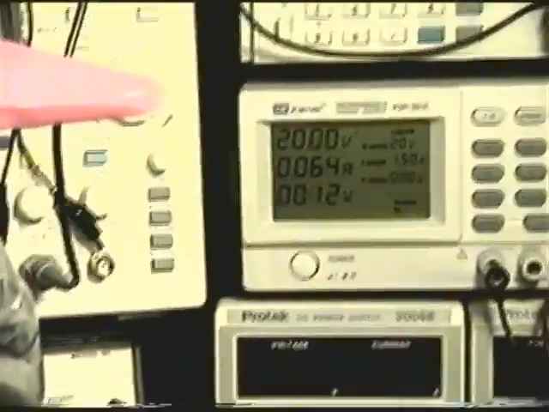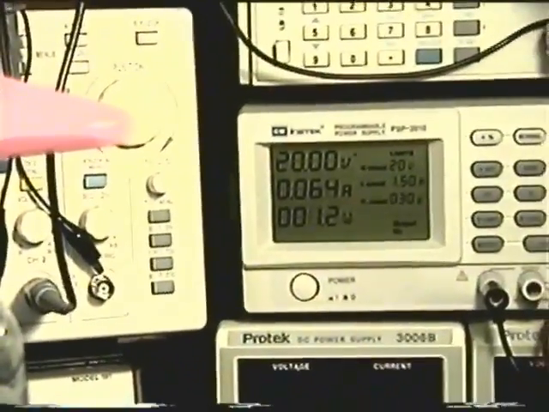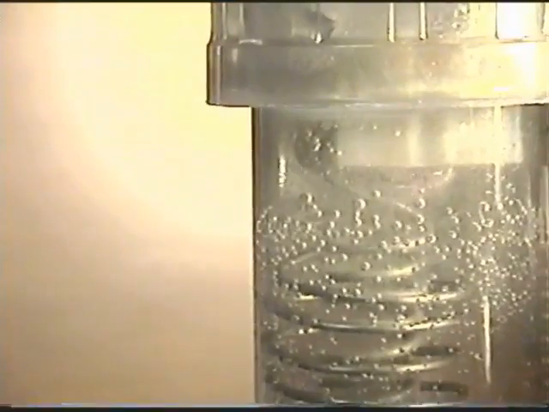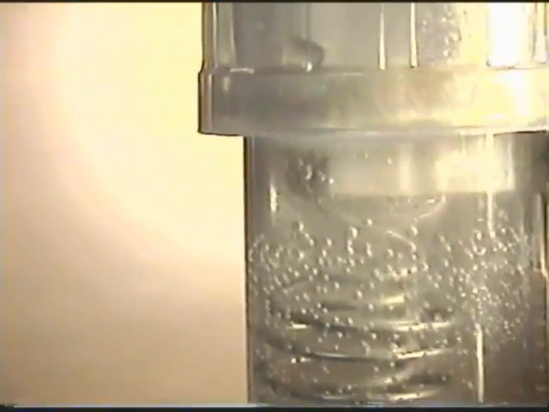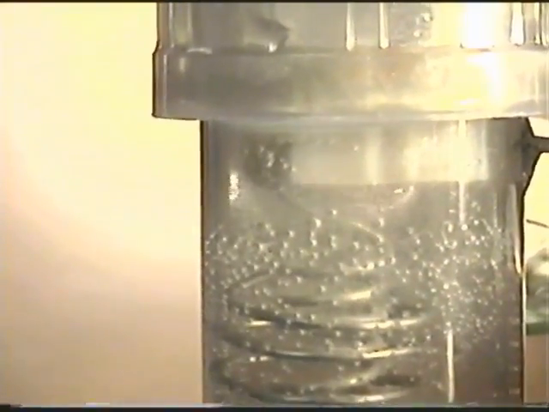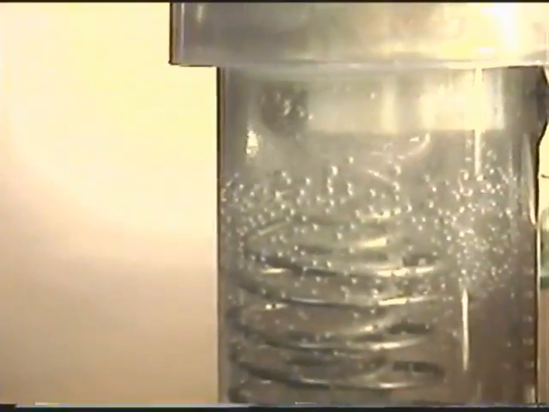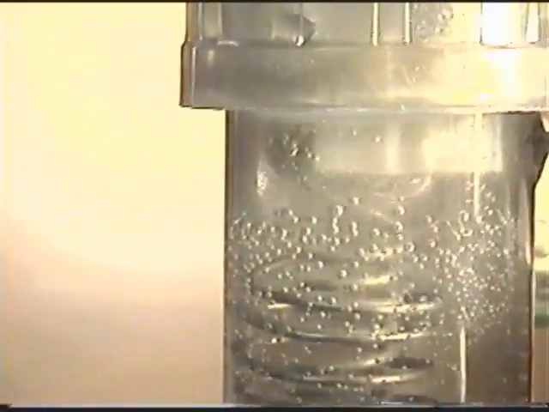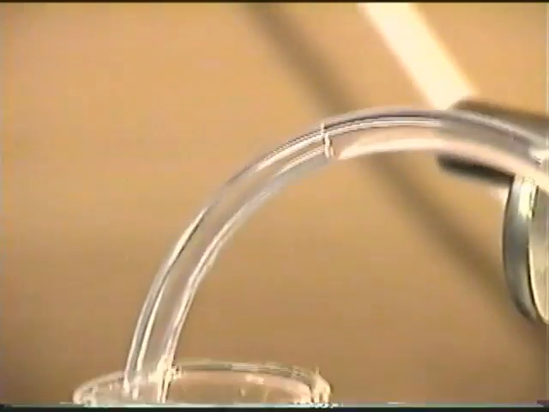So say 64 plus or minus 2. And our activity is still very vigorous. You can see it quite well there. And the proof of the pudding obviously is going to be when you run this against Faraday's first law.